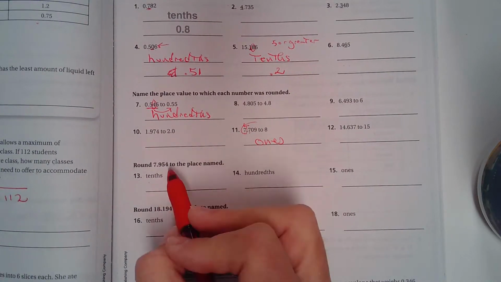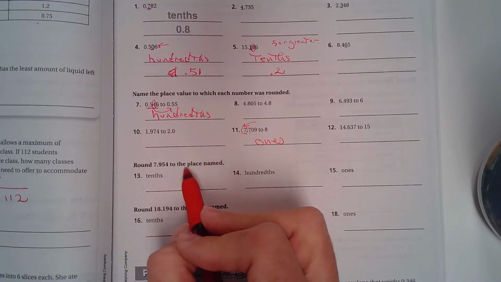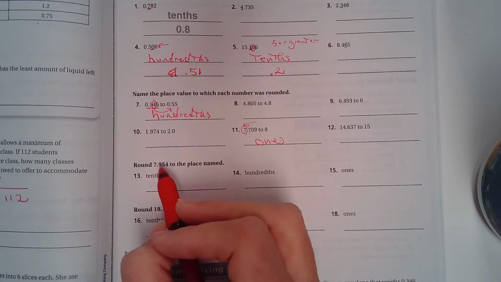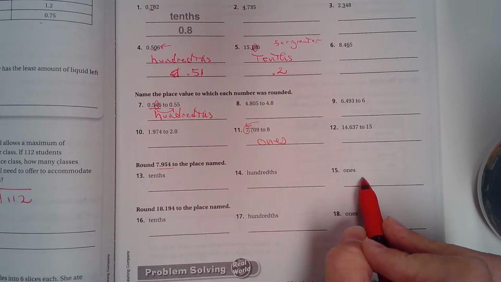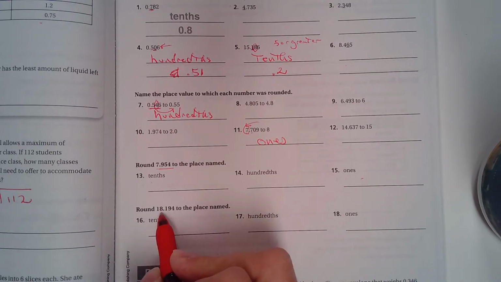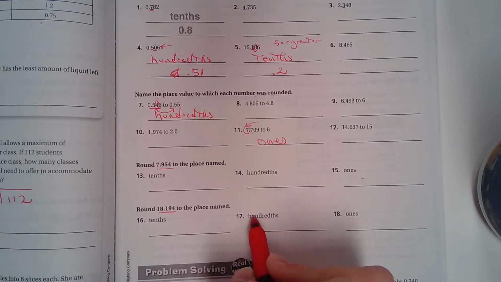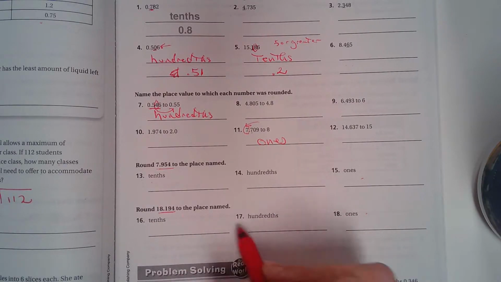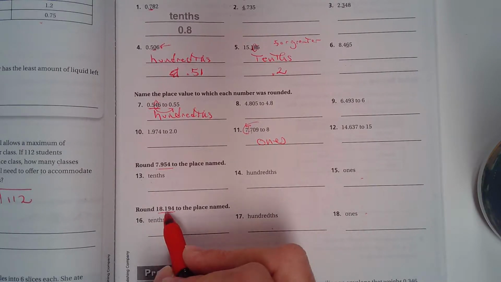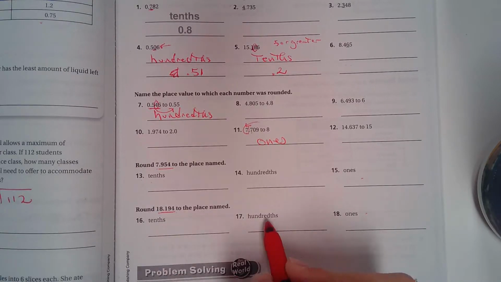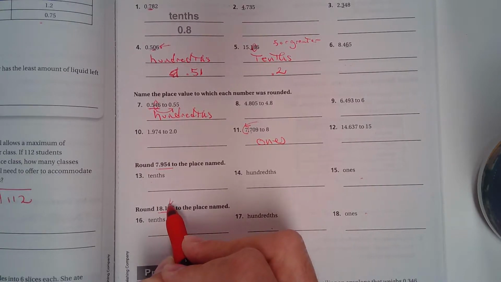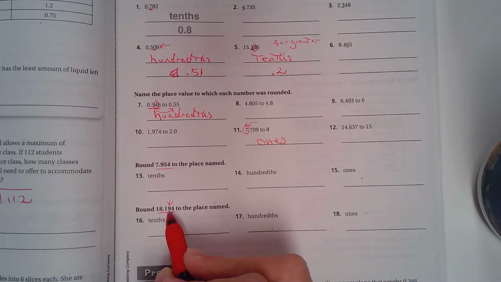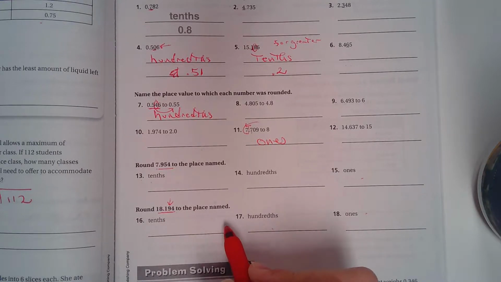Round 7.954 to the place named. So you're using this number in all 3 of these. And just like in this one here, you're going to use this number for all 3 of these, and then you round that number to that place. So for number 17, for example, 18.194, where's the hundredths place? Well, the hundredths place is the 9 there. So we need to round that place.